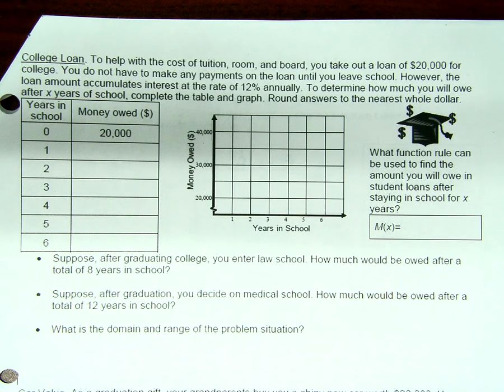So let's talk about it for a second. To help with the cost of tuition, room, and board, you take out a loan of $20,000 for college. And if that's all you have to take out for college, consider yourself blessed. Anyways, you do not have to make any payments on the loan until you leave school. That's real. That's not just made up for this problem. When you take out college loans, you don't have to start paying them back until you leave college. So if you graduate or if you don't finish, then you have to start paying them. Does that make sense? Okay.